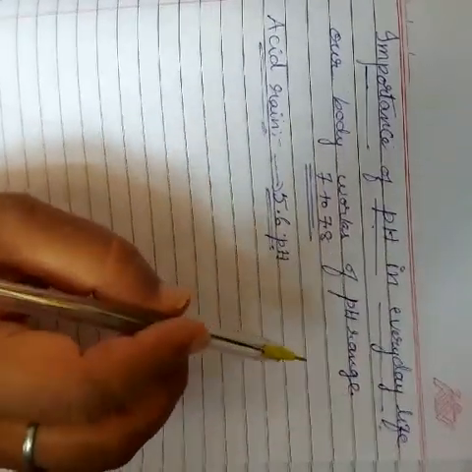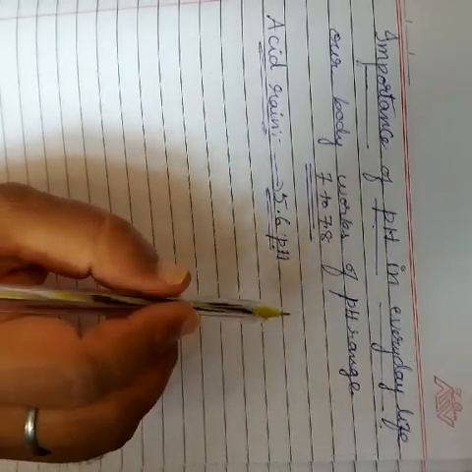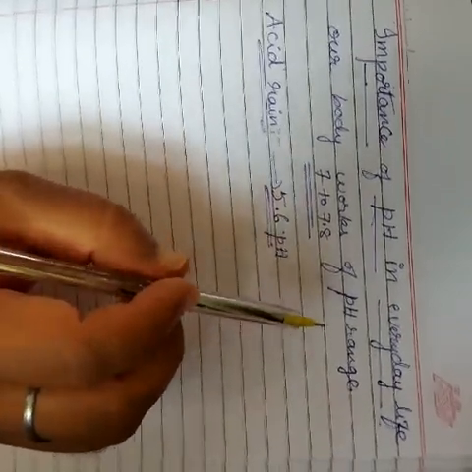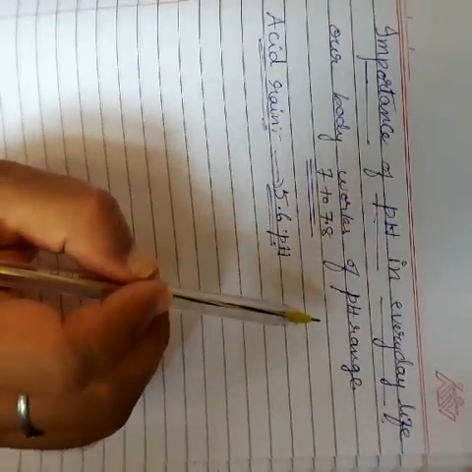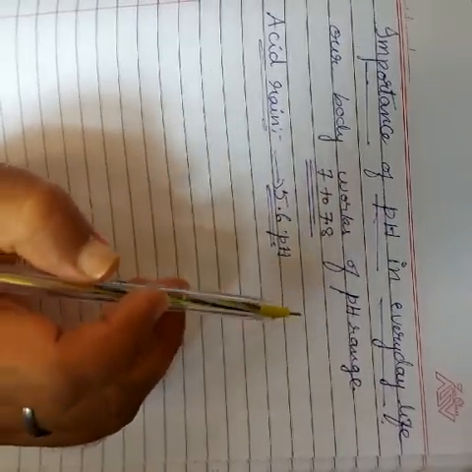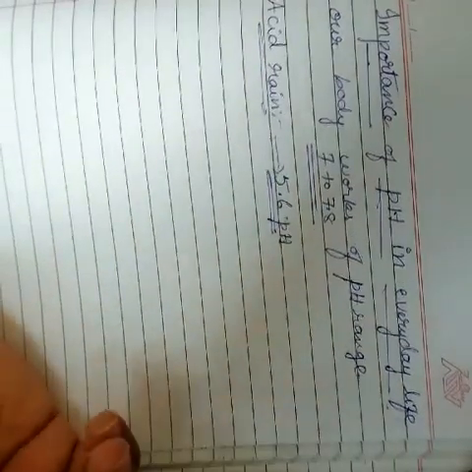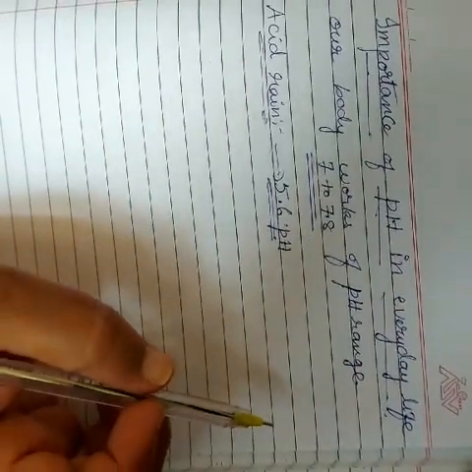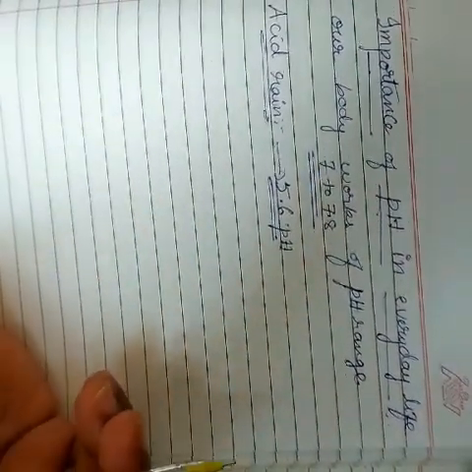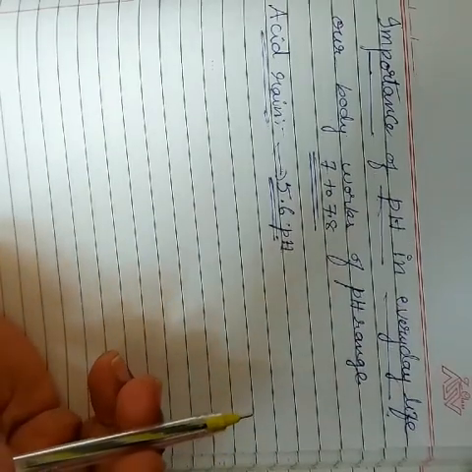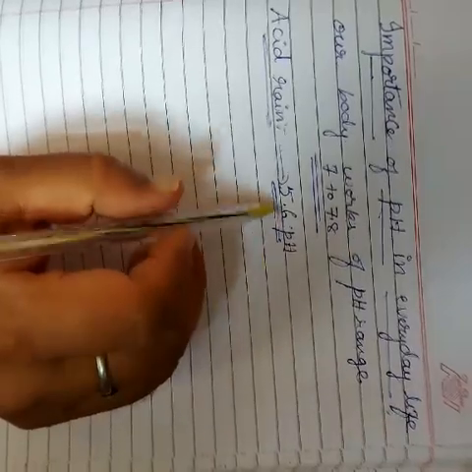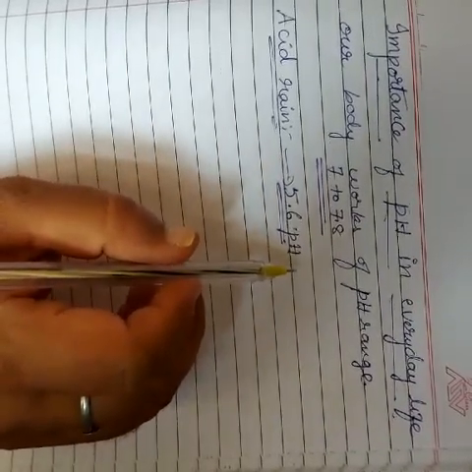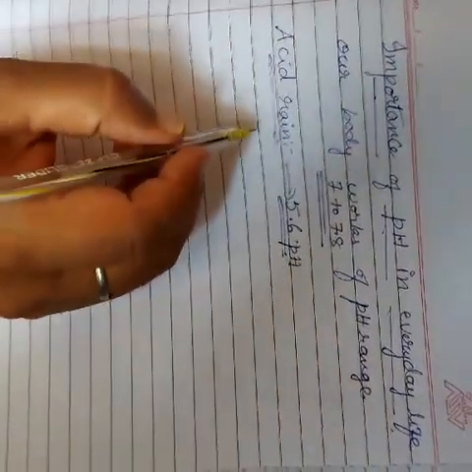When these acids fall mixed into the rainwater, river water becomes acidic in nature. So it damages aquatic organisms and plant vegetation. Okay, so remember this.